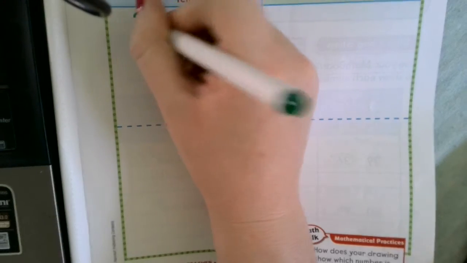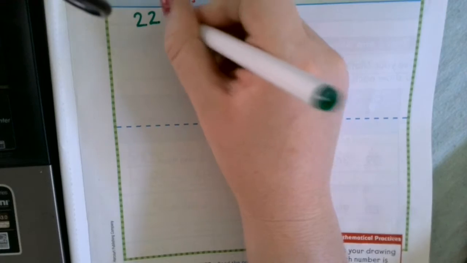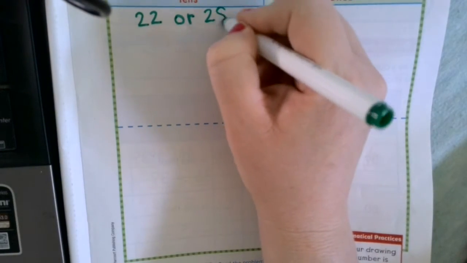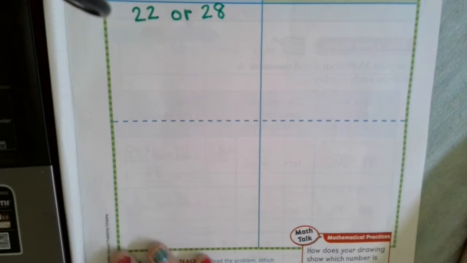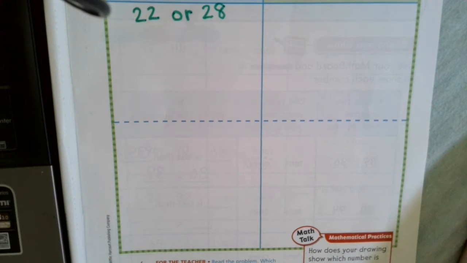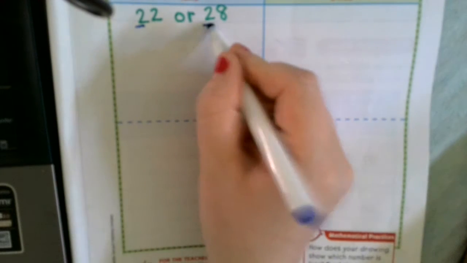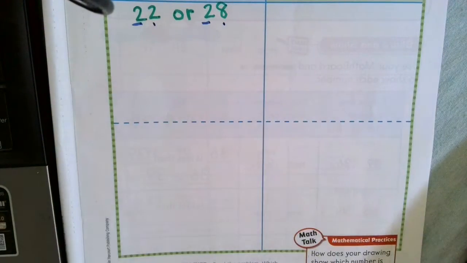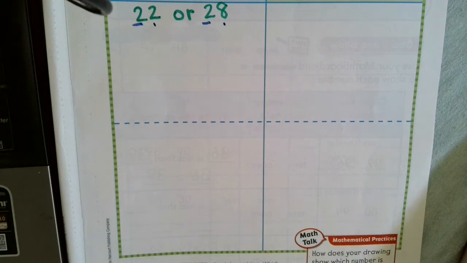So which number is less? 22 or 28? Now remember from our last lesson, we were looking in the tens place, or if that was no help, because is it going to help in this problem? No, it's not. Then we were looking in the ones place. So here we're going to have to look in the ones place. All right.